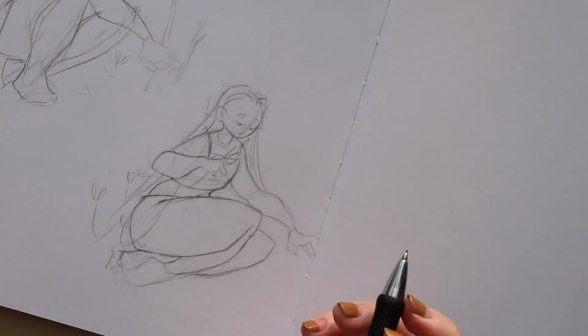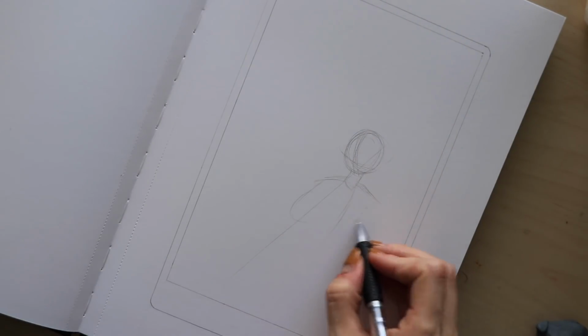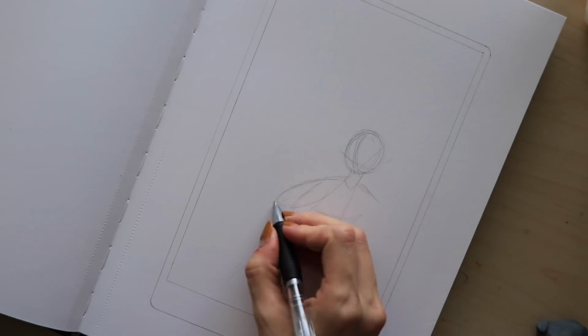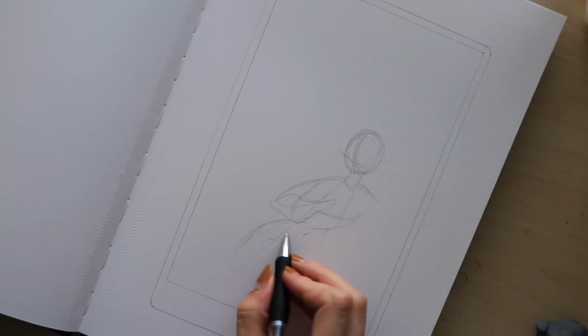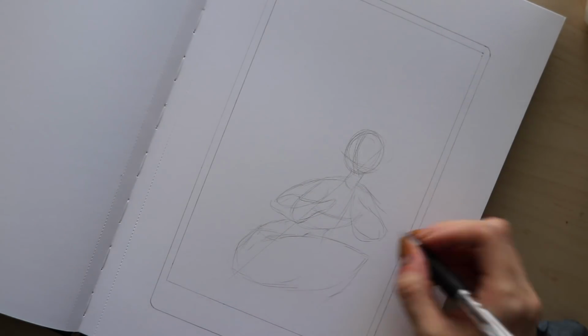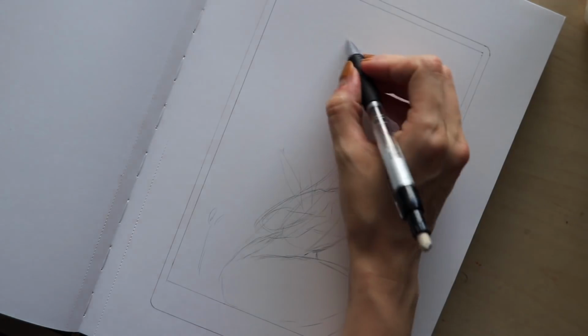Especially with tarot, you want to be able to draw the eyes with certain lines and draw attention to certain aspects of the piece. So thumbnailing is very important in that sense.